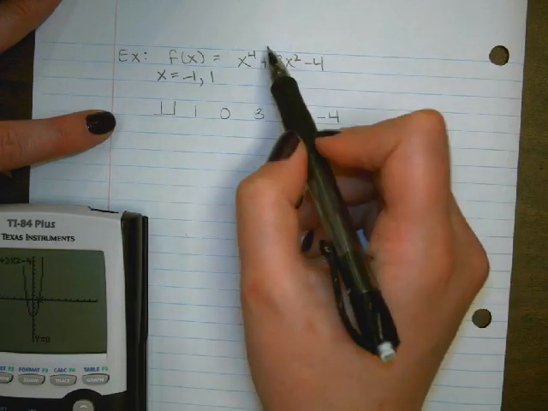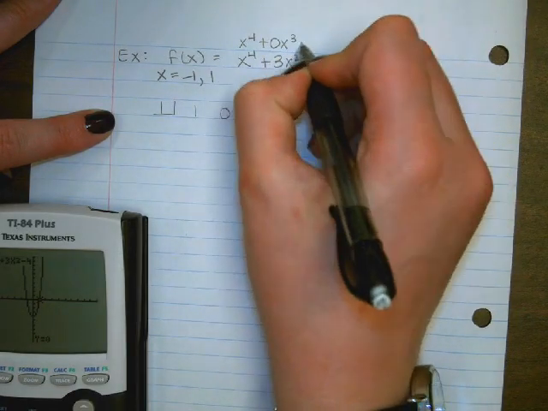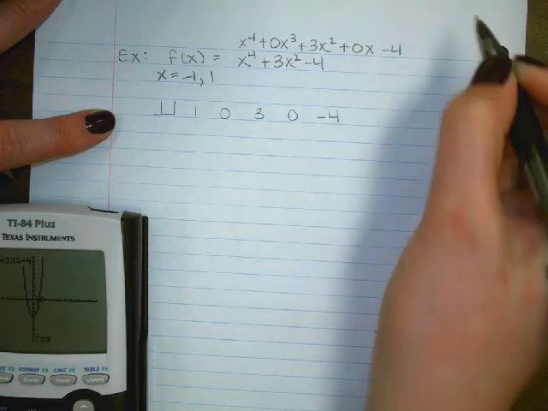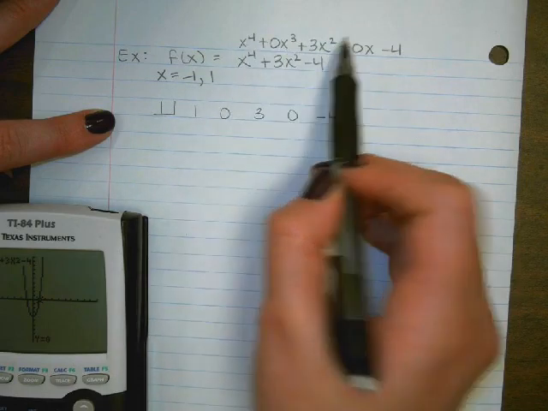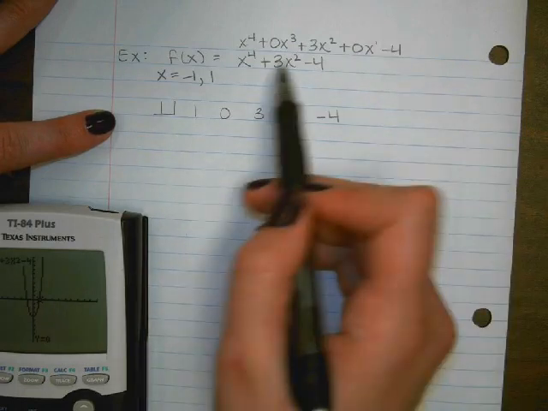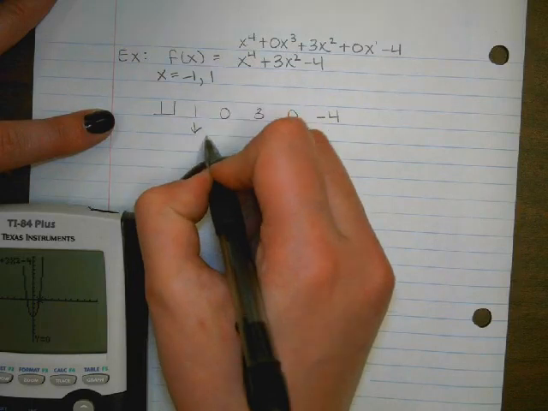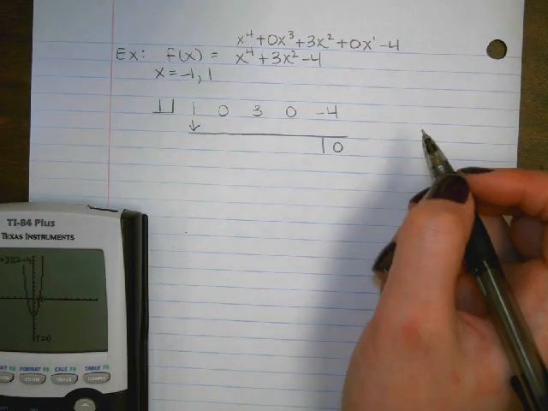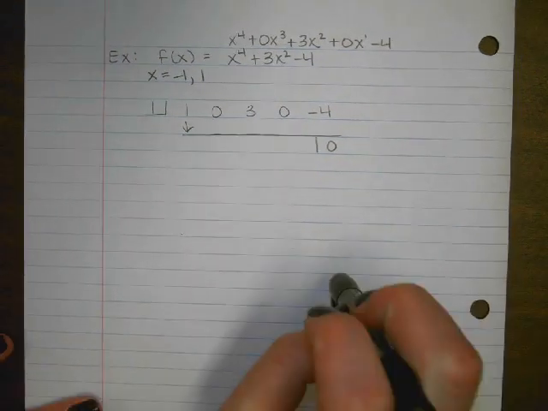So what I'm doing is I'm thinking of this function as x to the 4th plus 0x to the 3rd plus 3x squared plus 0x minus 4. And I make sure that when I think of the polynomial function, every single exponent is being used, and I have a coefficient for every single one of those terms. So that's something you have to watch out for. It's not every single problem, but it happens often enough that it will definitely make you frustrated if you run into a problem like that and don't do it correctly.